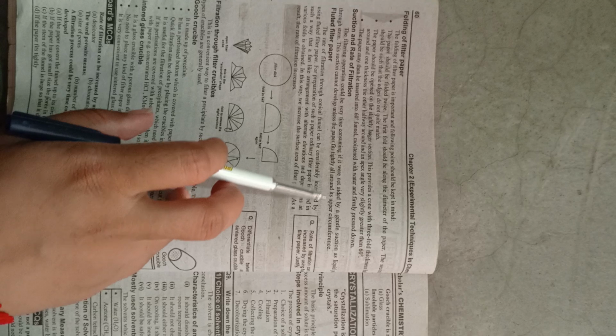Suction and the rate of filtration. The filtration operation could be very time consuming if it were not aided by a gentle suction as liquid passes through the stem. This suction cannot develop unless the paper fits tightly all around the paper circumference.